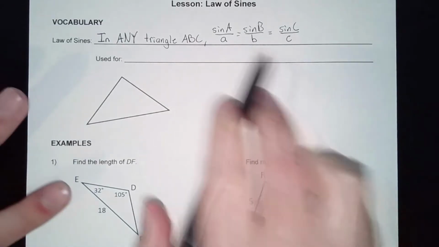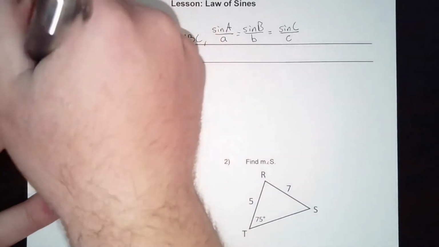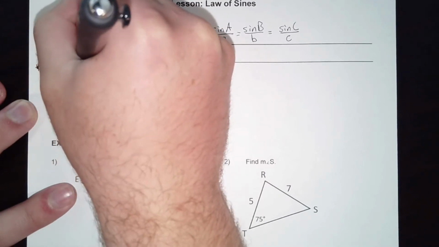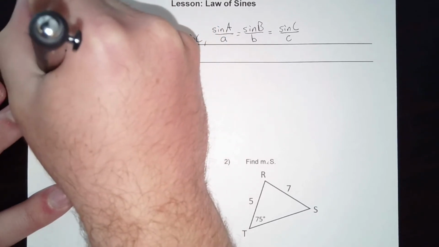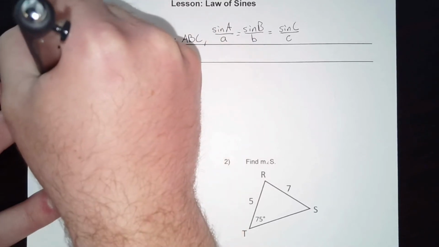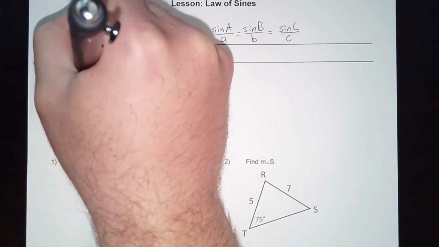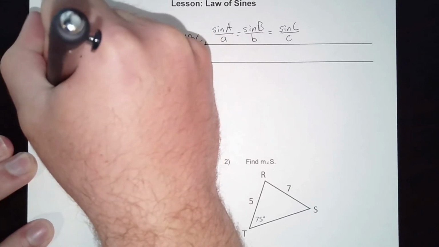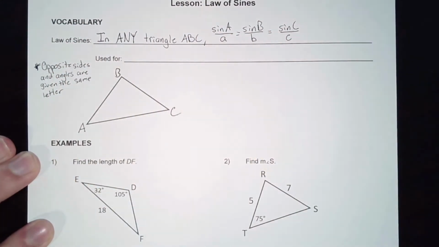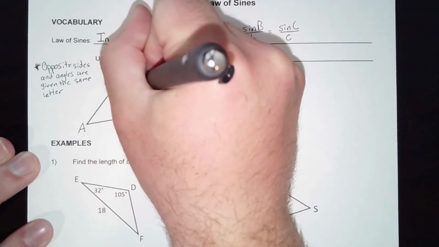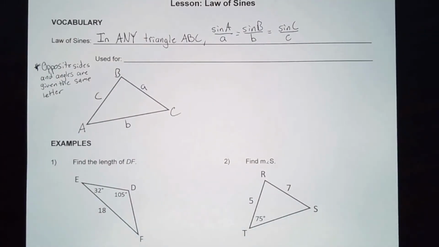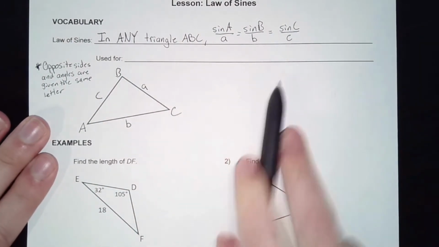Okay. Now, quick note here before we go too far. In this notation, opposite sides and angles are given the same letter. Okay, the only difference is that angles are given capital letters, so I could call this A, B, and C. That's my triangle ABC, which means little a is going to be the side across from A, little b is the side across from B, and little c is across from big C. Okay, now that's important because those matter then where they show up in this law of sines.